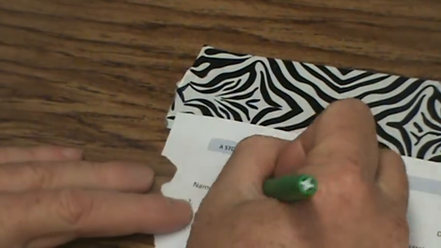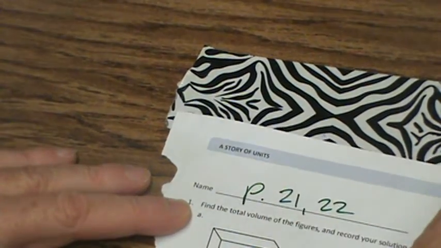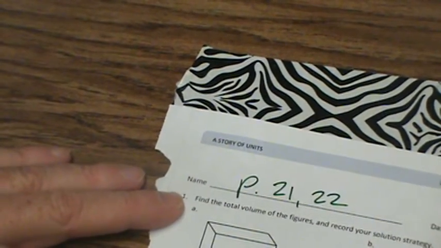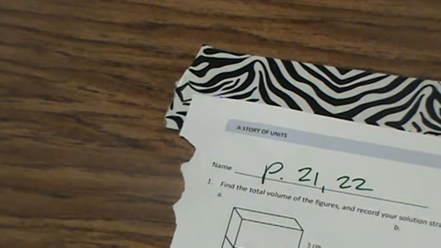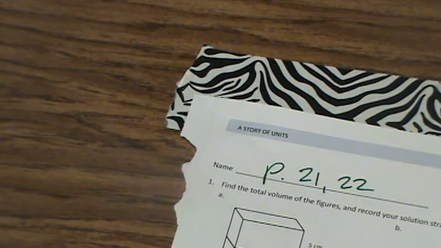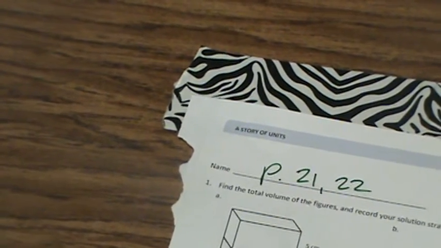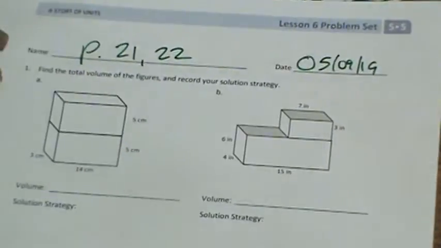So problem set, page 21. So let's take a look at problem set 21. These are pages 21 and 22. This will help you with homework tonight. You can catch up on the 4th graders a little more. Today's date is the 9th, 05/9/19. And let's get right to it. Let me make sure I'm in focus and all good. There we go.